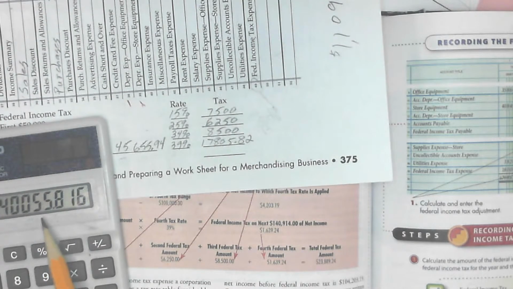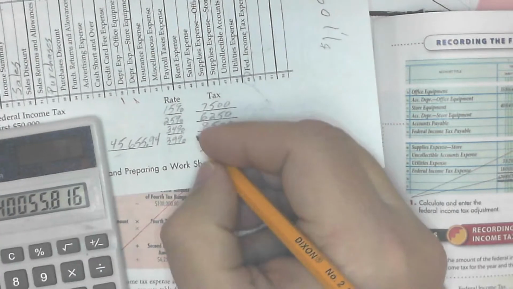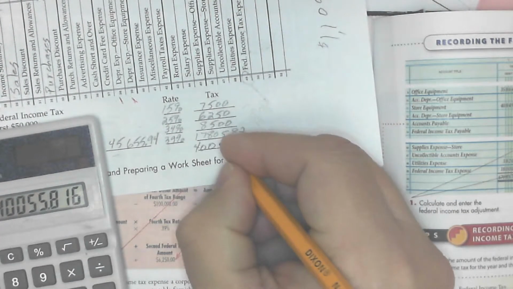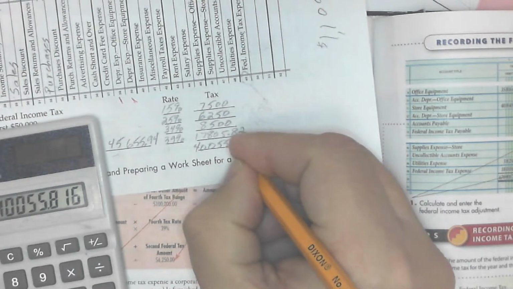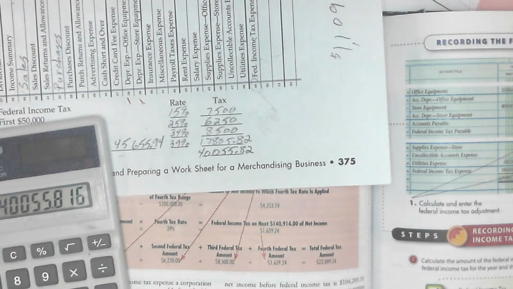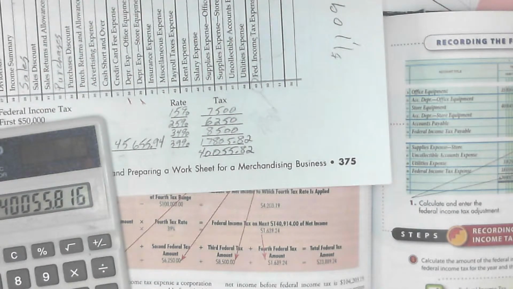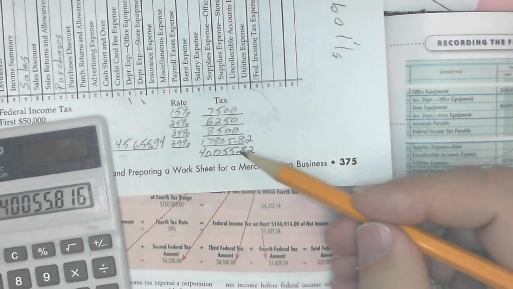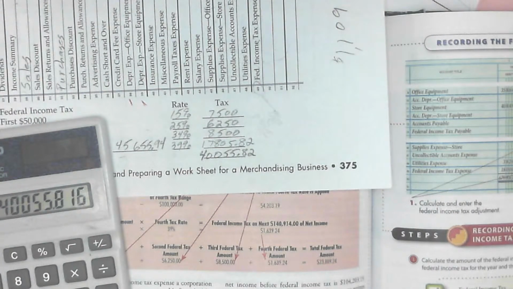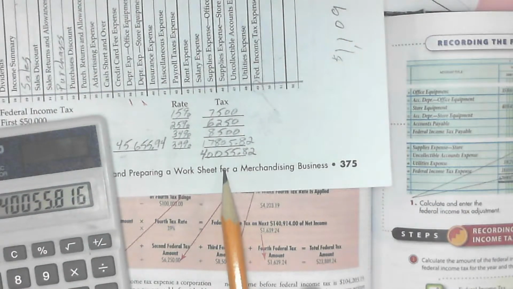So $40,055.82. Now we've got our total tax that we've got to pay.